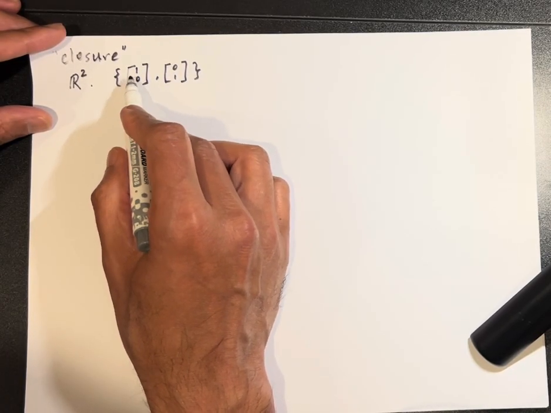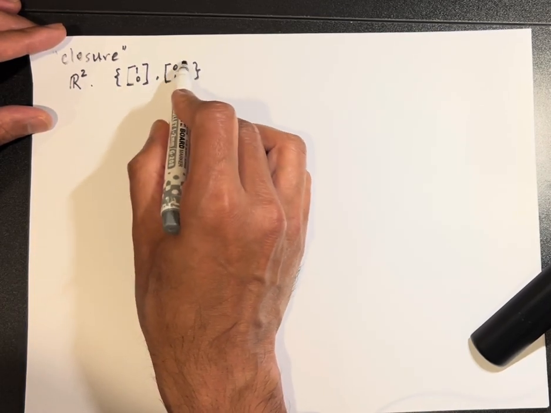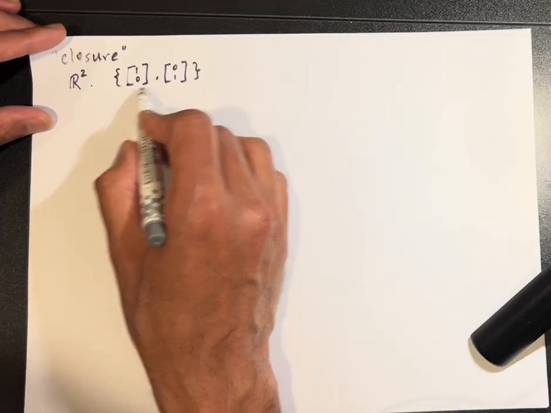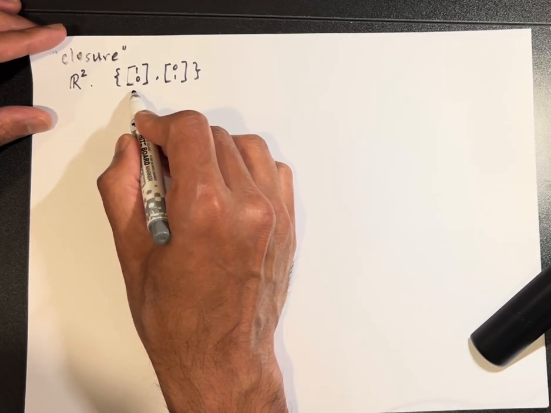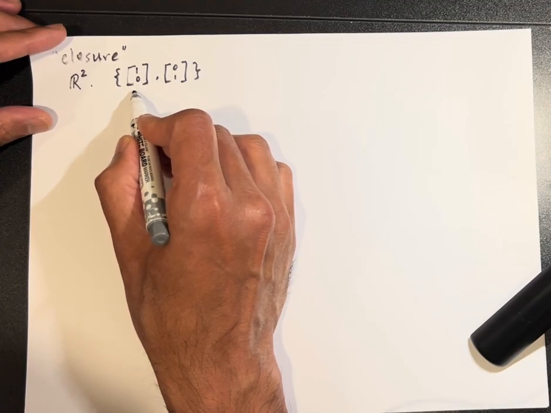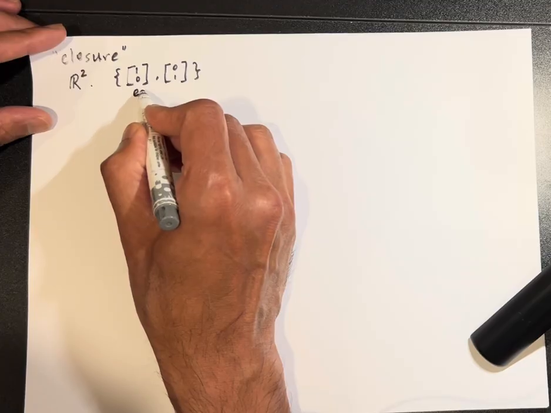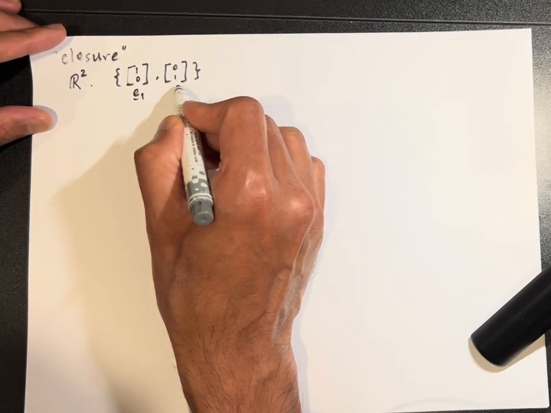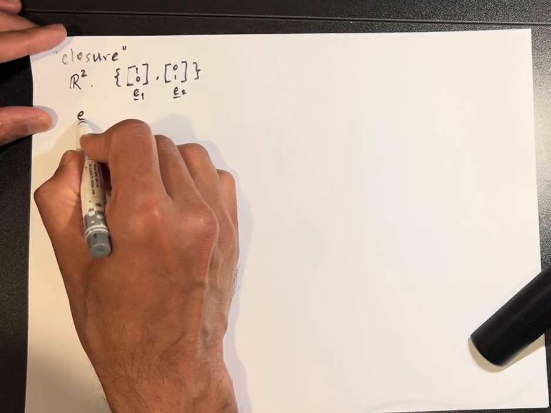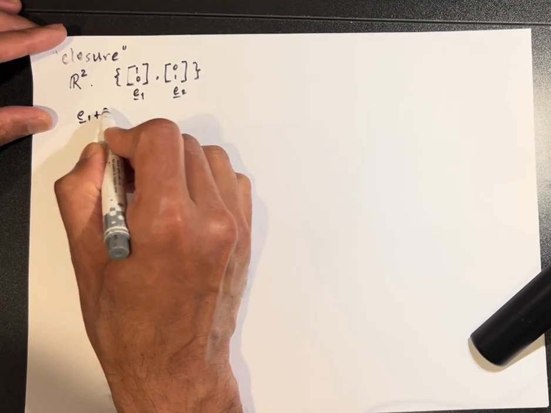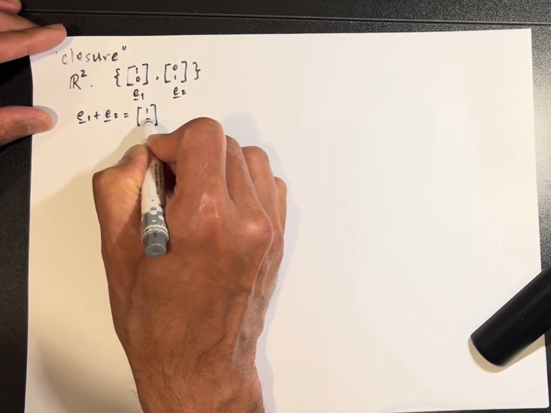And then if we look at closure, if I add these two up simply, I'm going to call these E1, if you remember from our previous notation, this is E1 in R2 and this is E2 in R2. Now if I add E1 plus E2, then I get 1, 1.